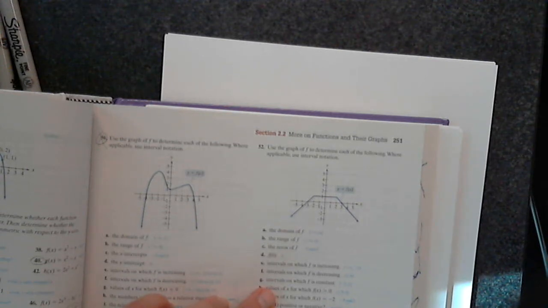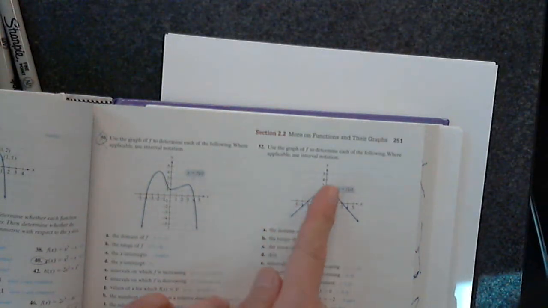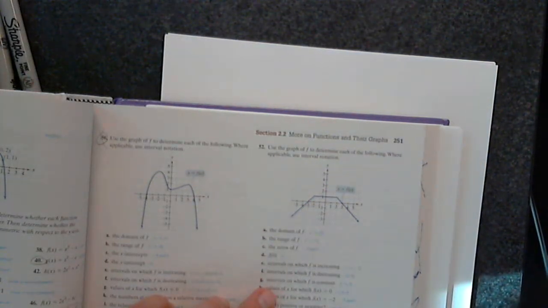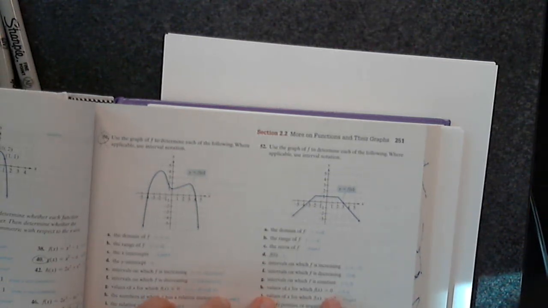Between negative 2 and 2, the function is constant. Not how much. We're not looking at the y values. Please understand that. Values of x for which f of x is positive. Not 0, just positive. Okay.